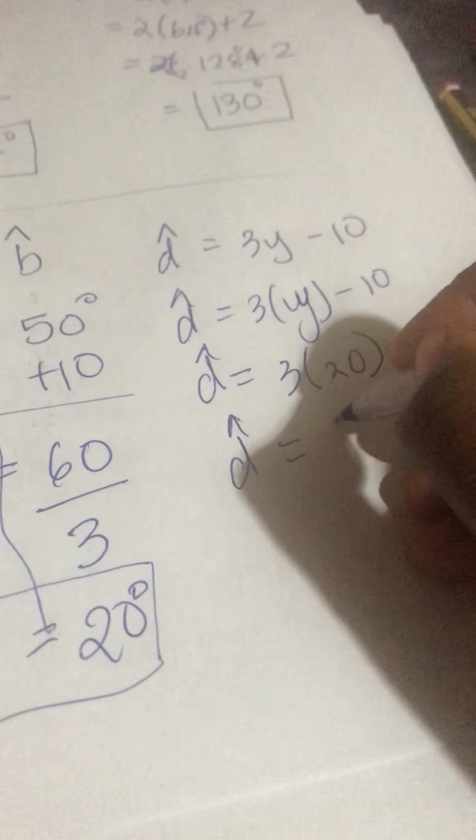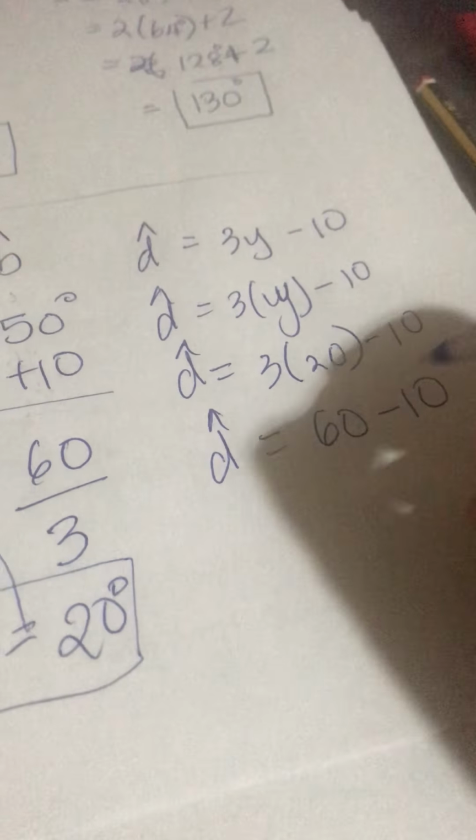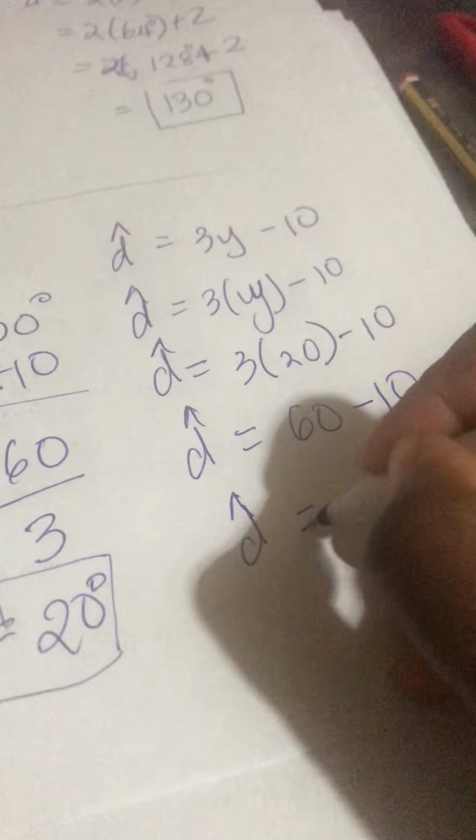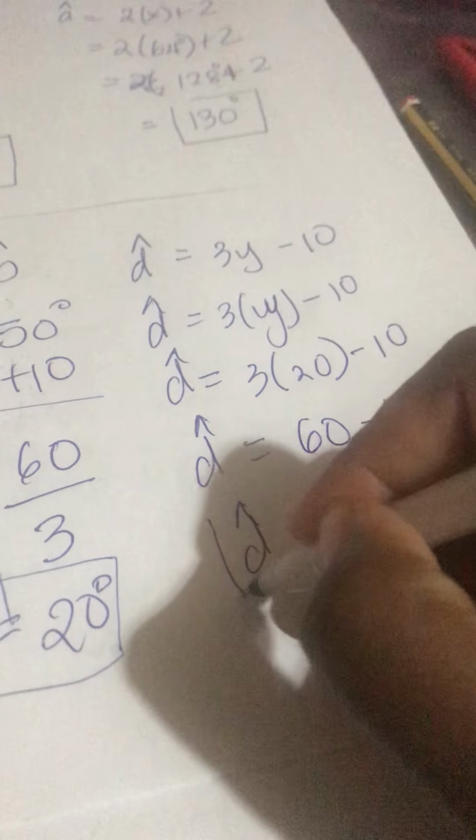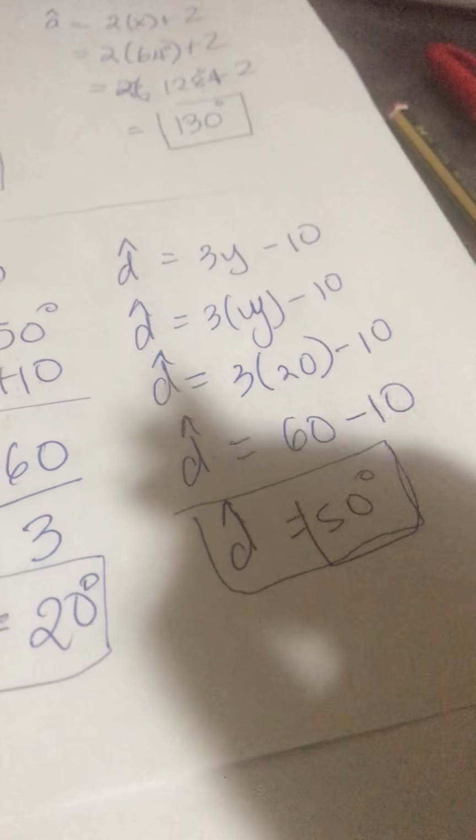Angle D equals to 60 minus 10. Angle D equals to 50 degrees. Sorry, box everything. And there, I told you vertically opposite. So do your examples. We will talk tomorrow, inshallah.